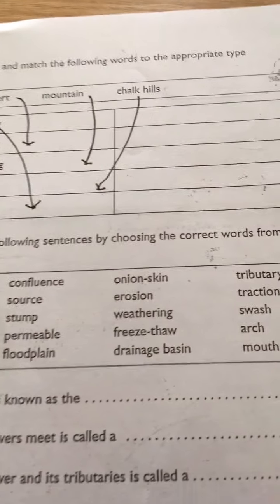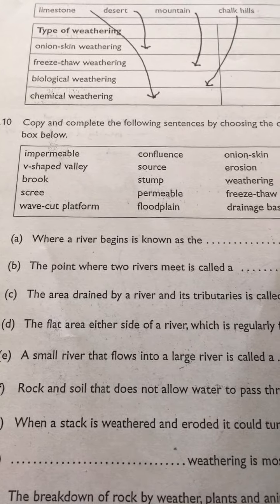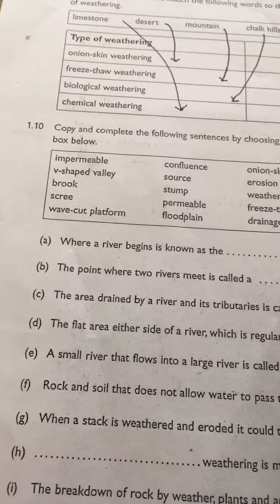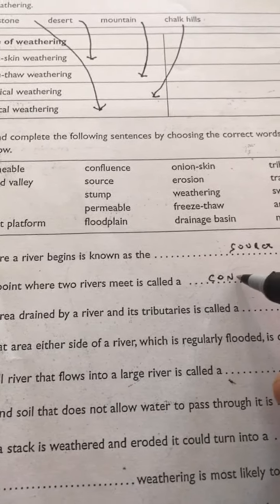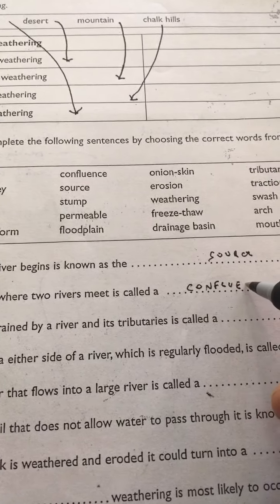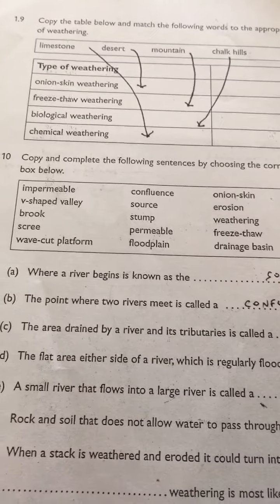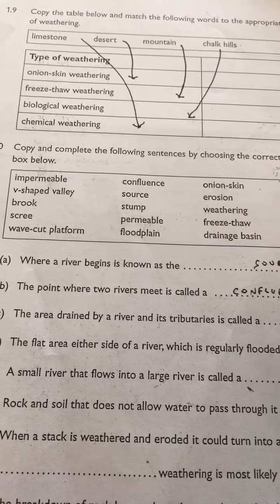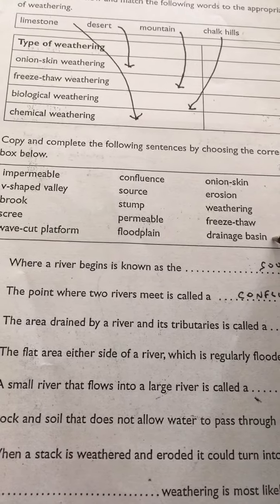Copy and complete the following sentences by choosing the correct words. Nice and easy. Wherever it begins is known as the source. Where two rivers meet is the confluence. Is it from the Latin or from the Greek? Con-fluens. The area drained by a river is called a drainage basin. Where's that answer? It hasn't got drainage basin here. There it is. Yeah, there it is. Drainage basin.